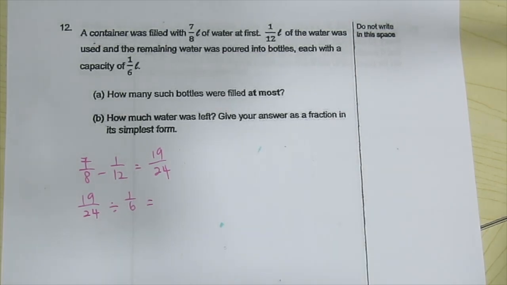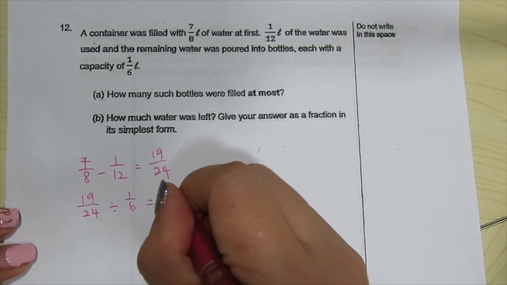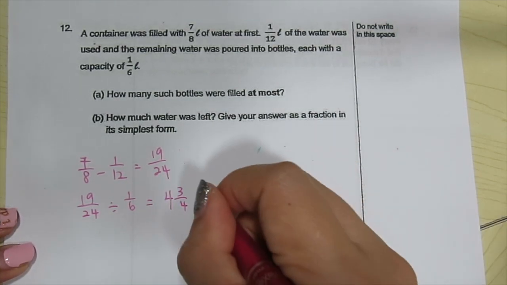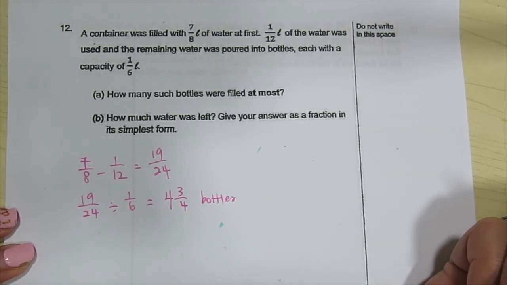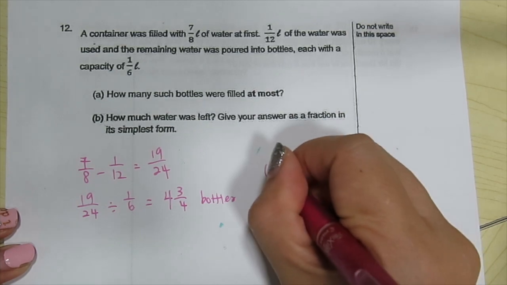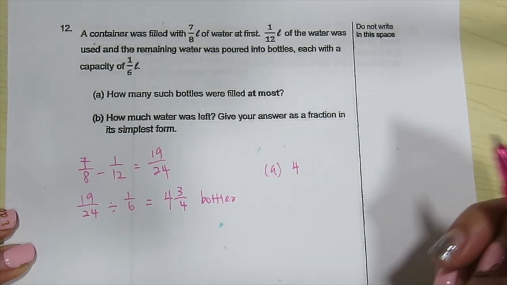Therefore we divide. So 19/24 divided by 1/6. Get 4 3/4. So 4 3/4 bottles. Alright, so the answer for part A would be 4 bottles.